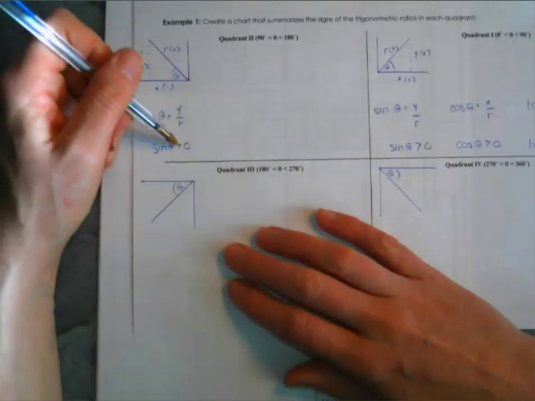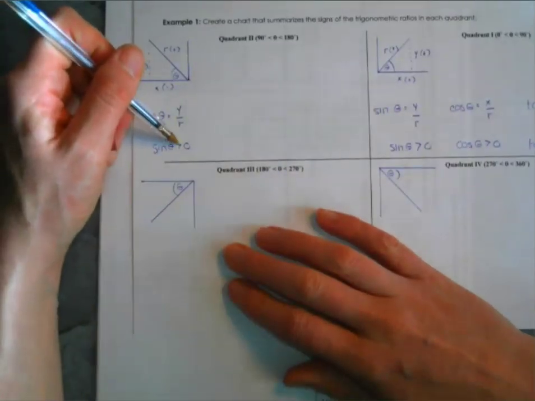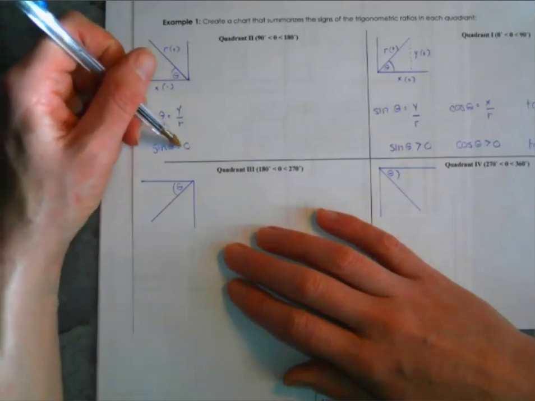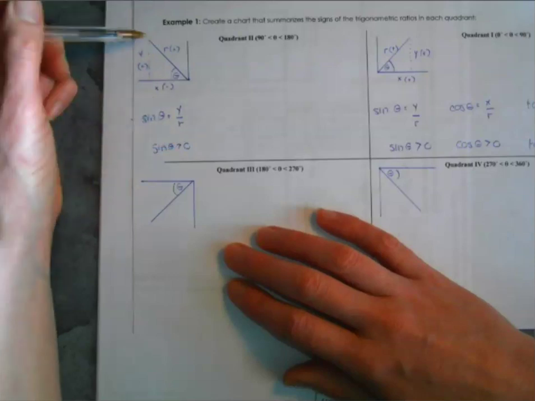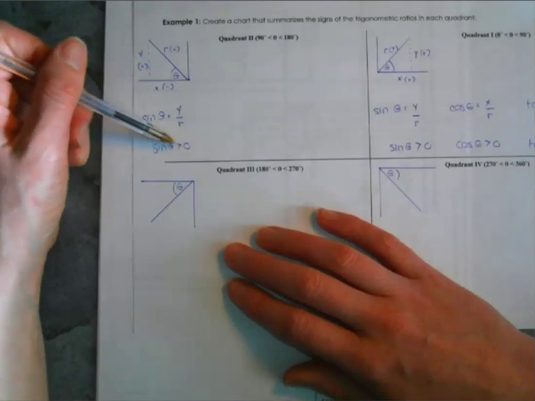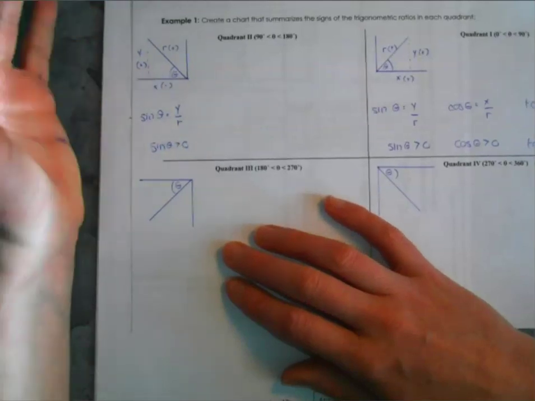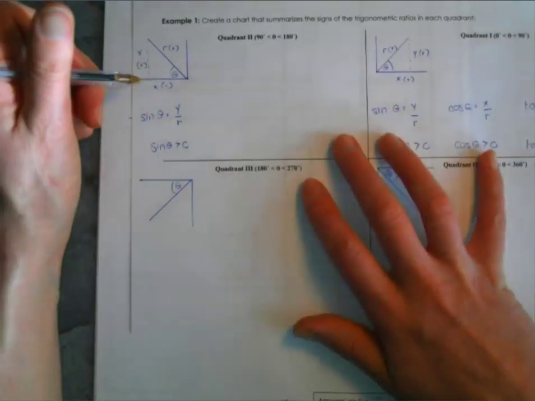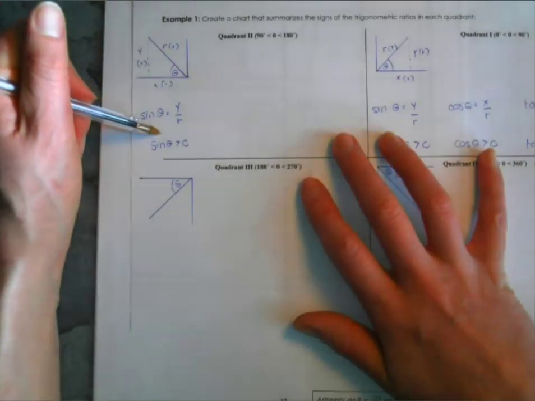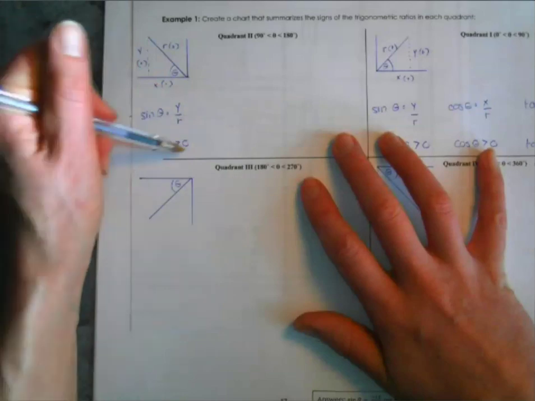If you don't love these equivalency kind of things, you can always just write in that sine theta is positive. Depending on what works best for you in your mind, you can write out either one. On the filled in notes, I wrote both. So I would have written positive and then also that as well.